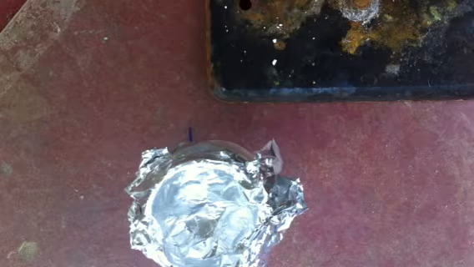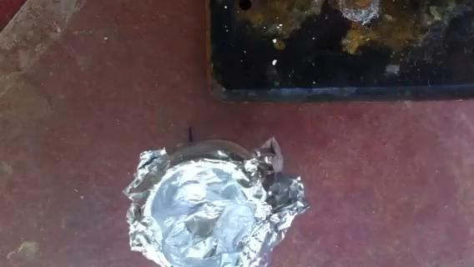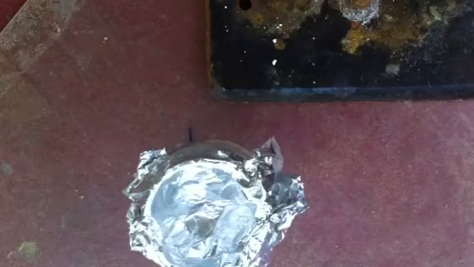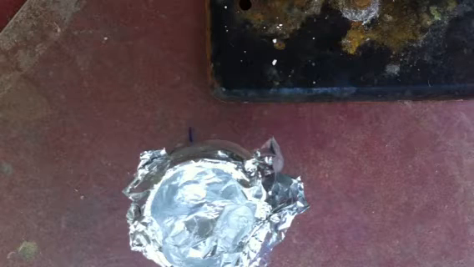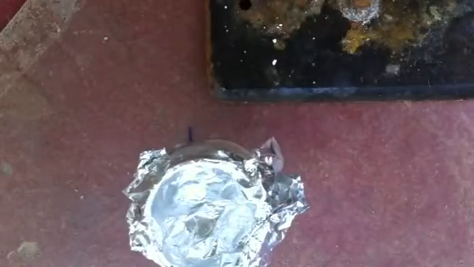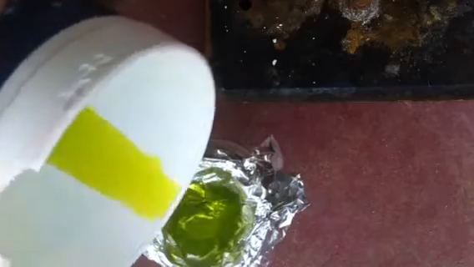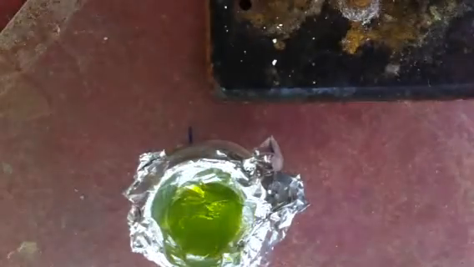I take no actions, or I did not make this. It was actually the professor's experiment that he did. I will put a link in the description or somewhere around here, and I'll be doing the experiment. So now that I have a copper chloride solution, I will add the copper chloride to that.